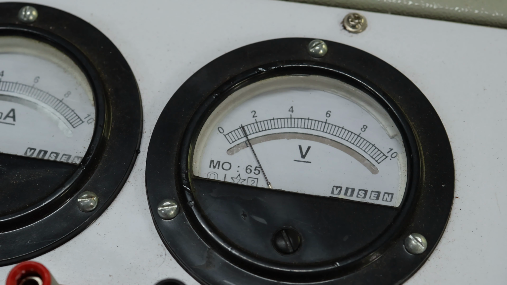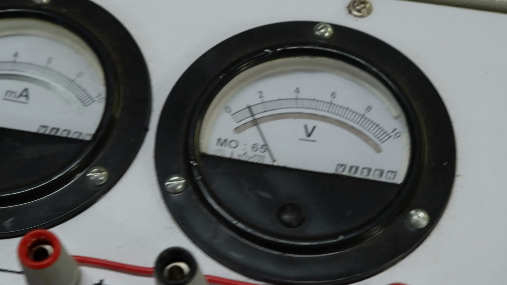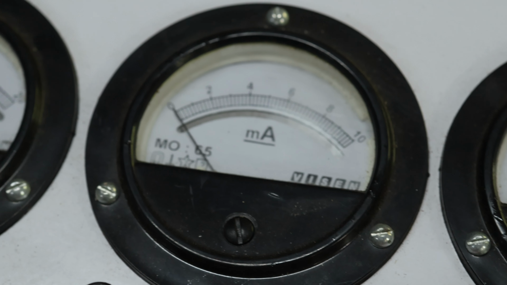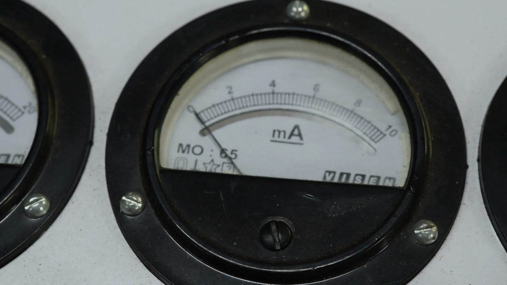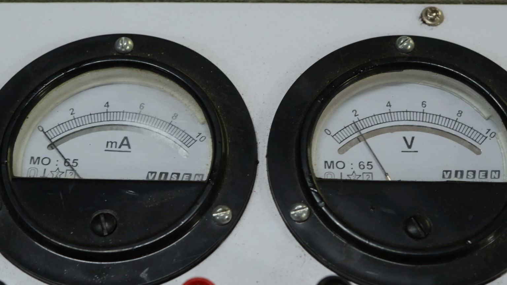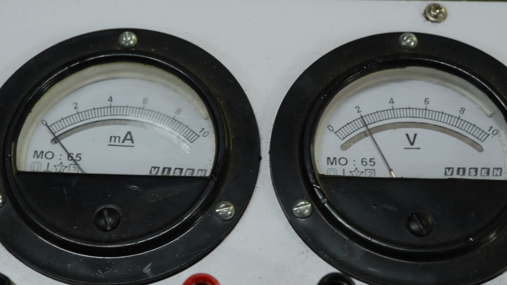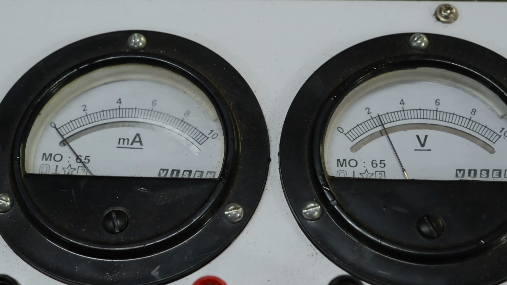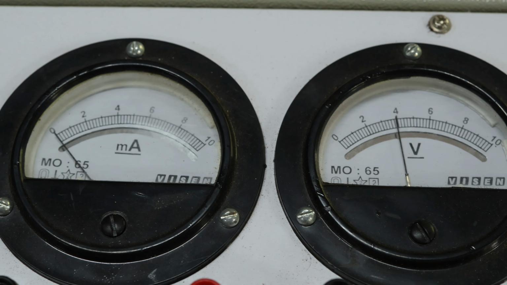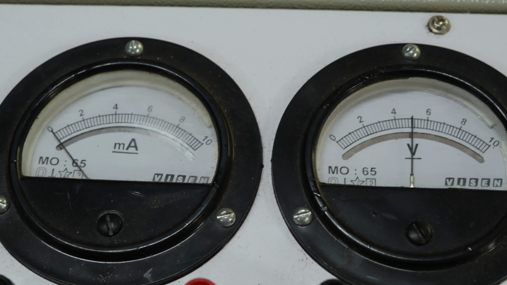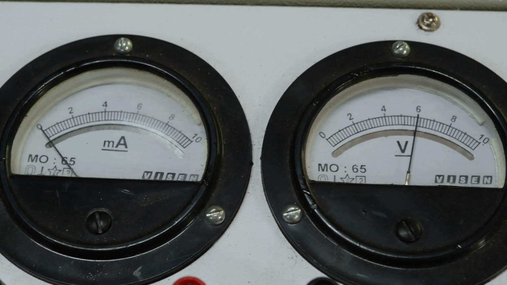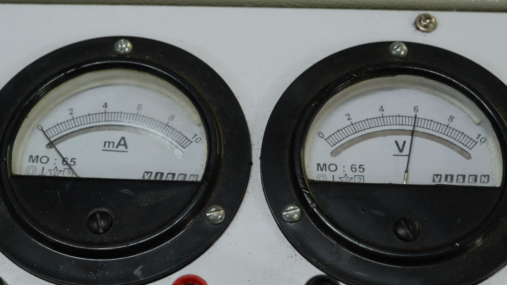So I am keeping the voltage at 1 volt. There is no deflection in the milliammeter, so no current flows. Okay. Now I am changing the value to 2 volts. The reverse voltage, there is no change. 3 volts, there is no change. 4 volt, there is no change. 5 volt, there is no reverse current. Milliammeter shows 0 deflection. And 6 volt, still no current.